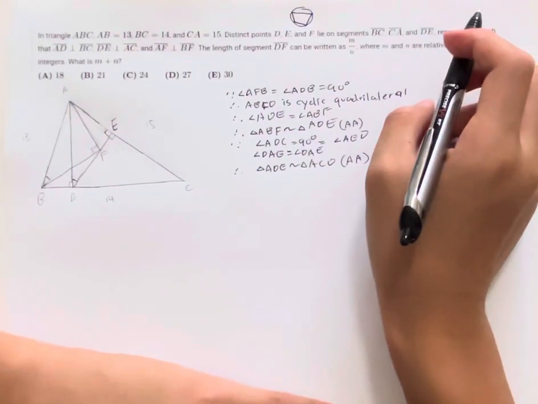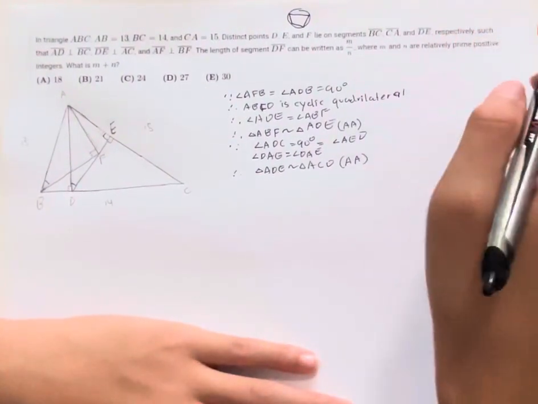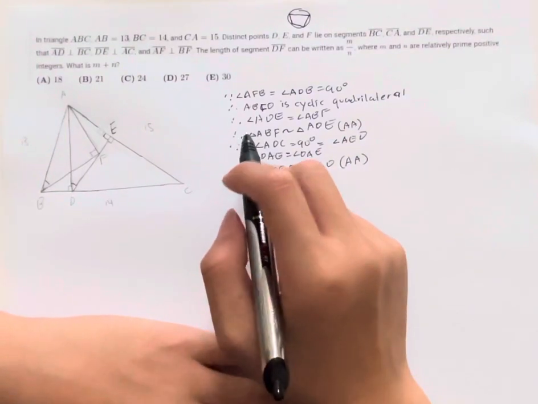Well, now I can try getting some side lengths. The first one I want to get is AD.